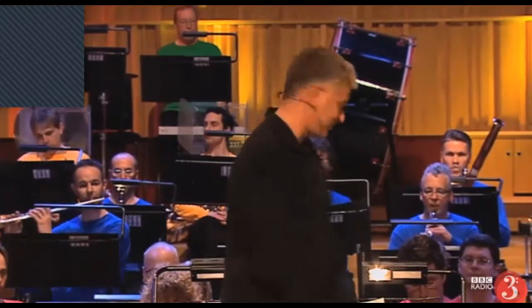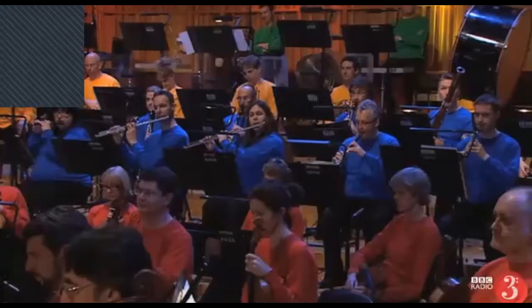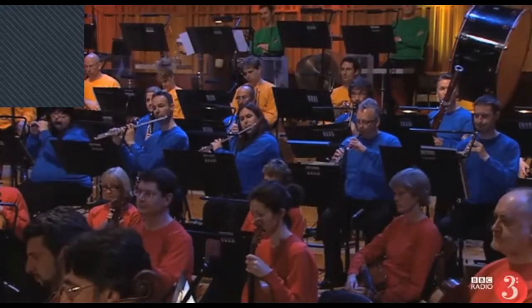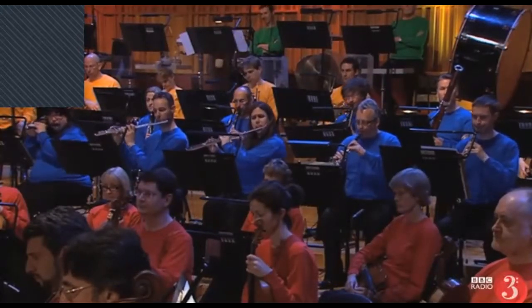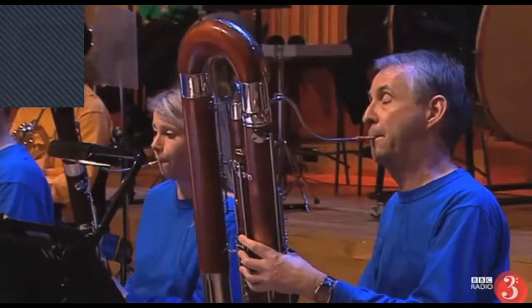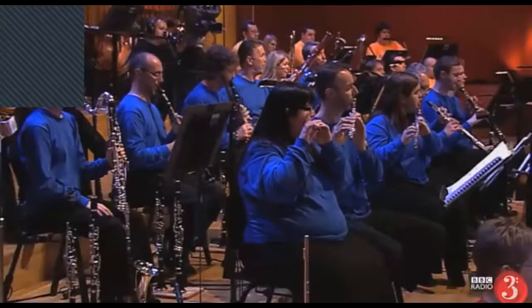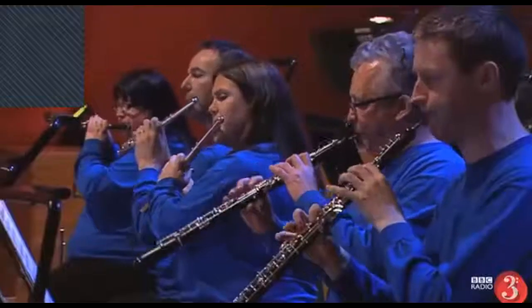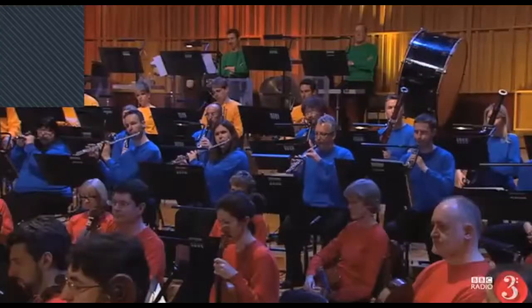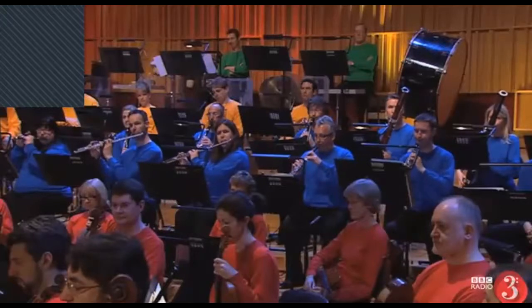Together, the woodwind section sounds like this. That is the woodwind section.